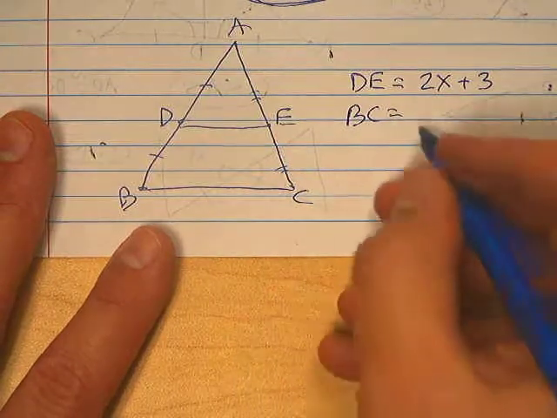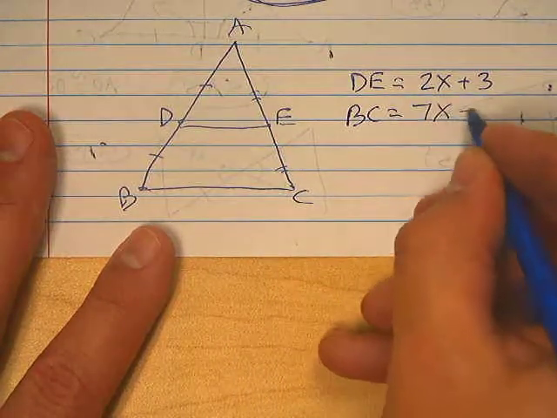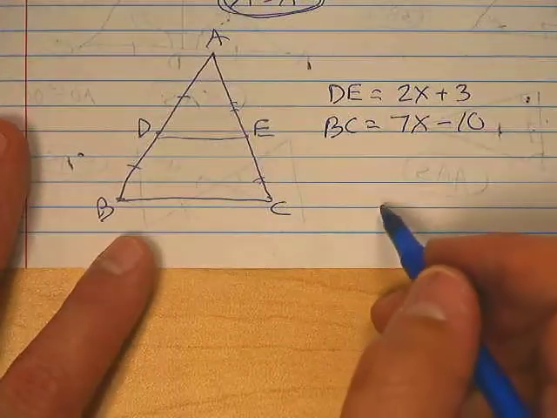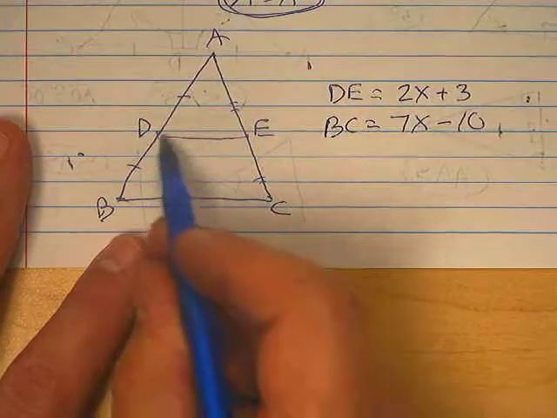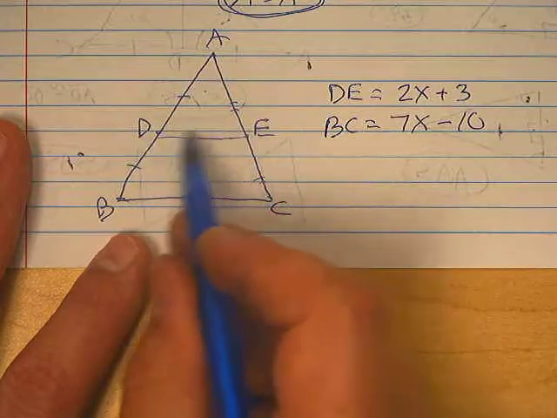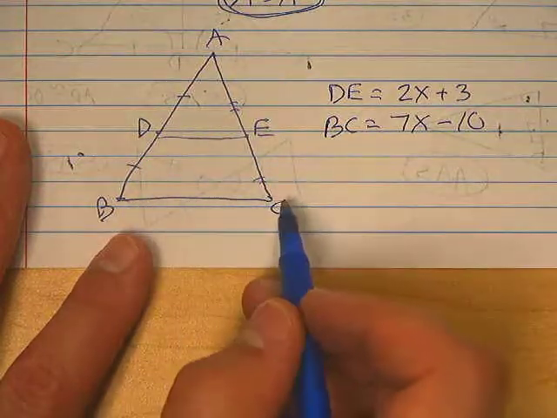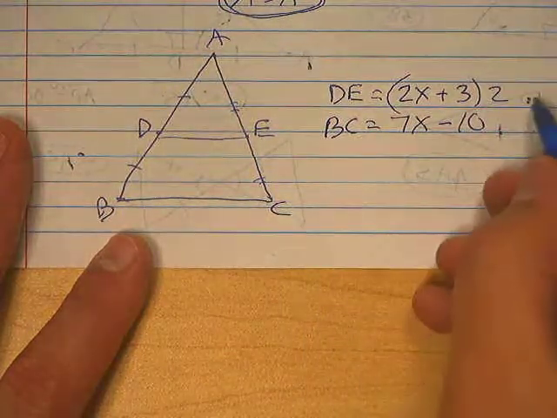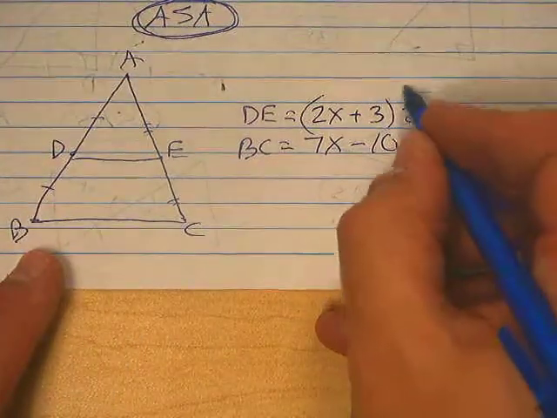So they tell us that DE is equal to 2x plus 3. And they also tell us that BC is equal to 7x minus 10. And we want to figure out what x is.